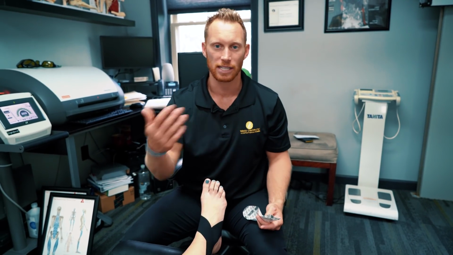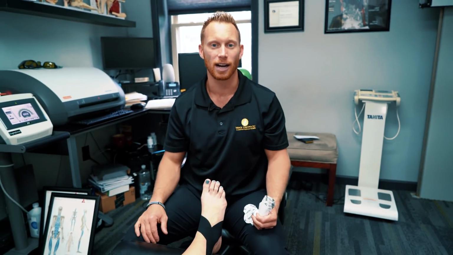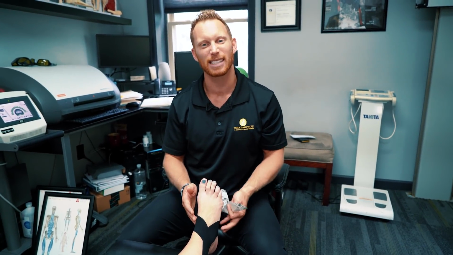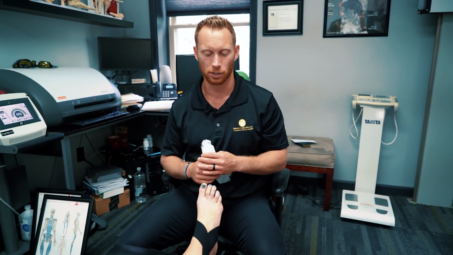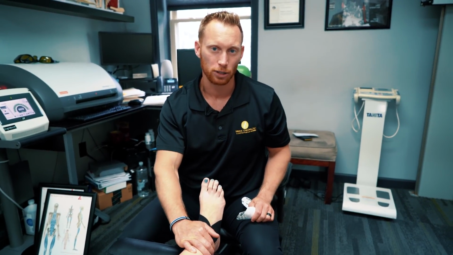Sometimes rock tape or kinesio tape, I like rock tape, is a little better than just a compression bandage because it allows for a little freer range of motion and it's not so restrictive around the joint. So that's a general treatment for an ankle sprain.